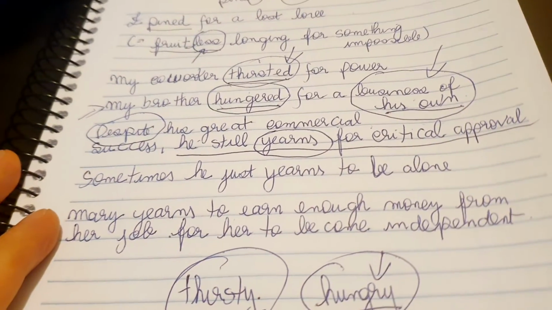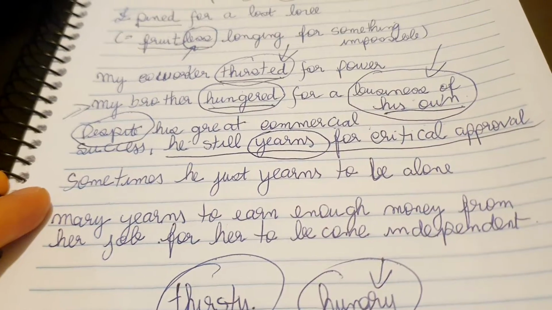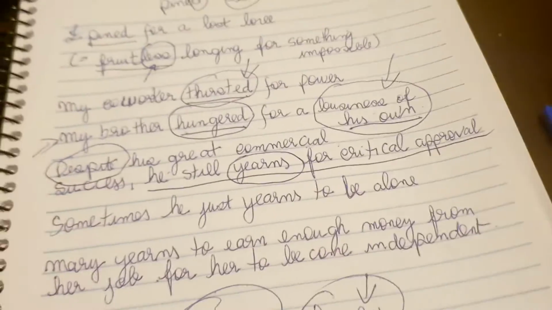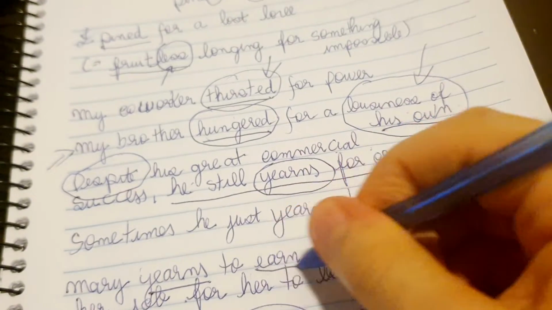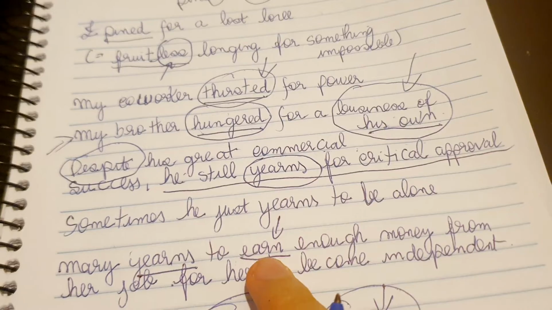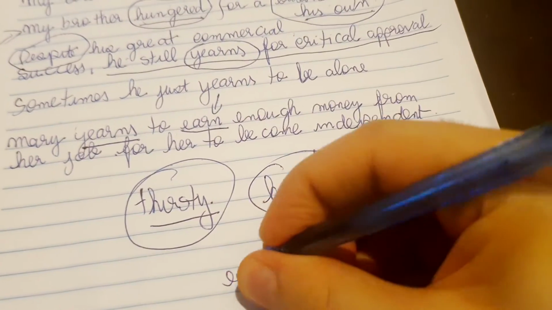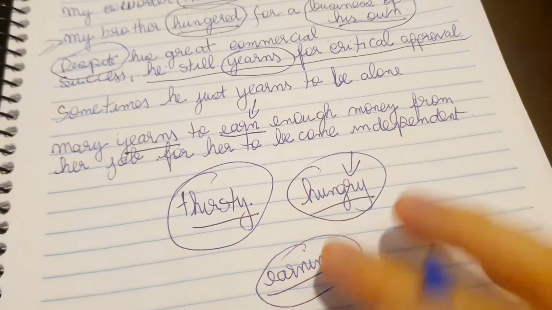And last but not least, we have this example. Mary yearns to earn, it's very, very funny. Yearns to earn. Earn means to gain, right? You have earnings. Earnings, it's the amount of money you have.